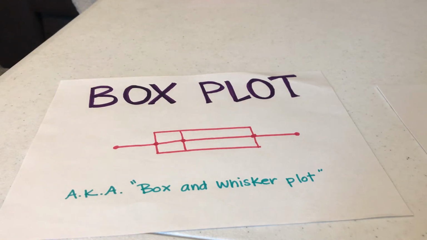Anyway, today we're going to make box plots, and this fits in with lesson 11.2 in your Go Math book. Box plots are a really fun way to give us a lot of information when we analyze the data that it represents. And some of you might wonder why we're using box plots or what they're used for in the future.